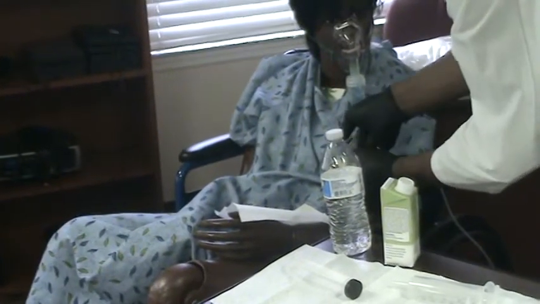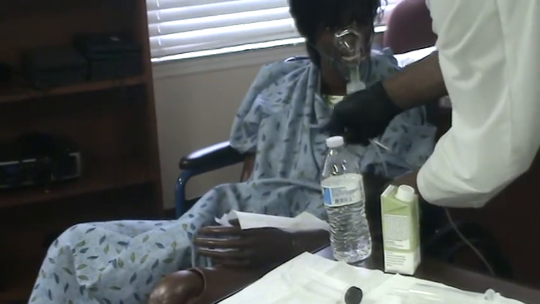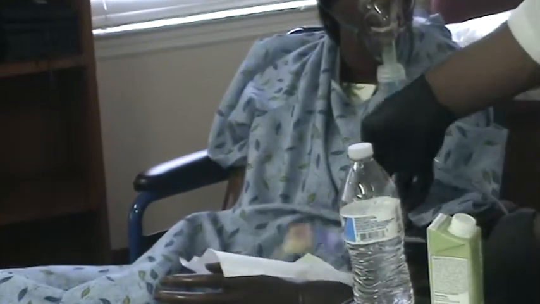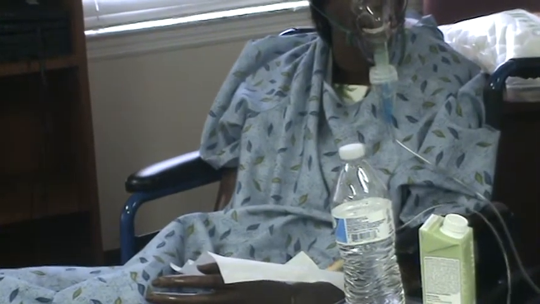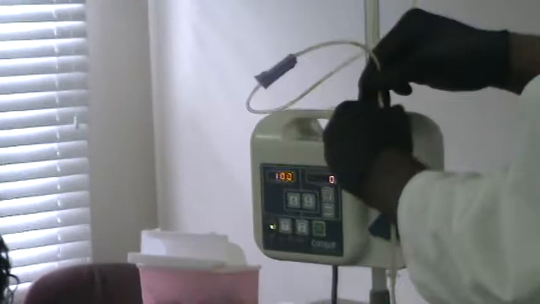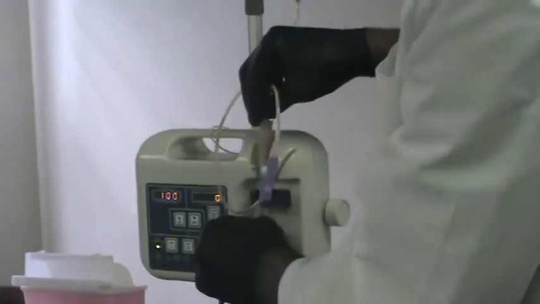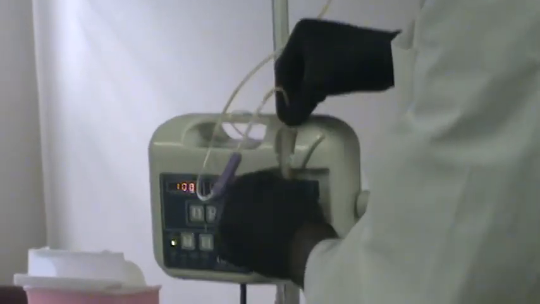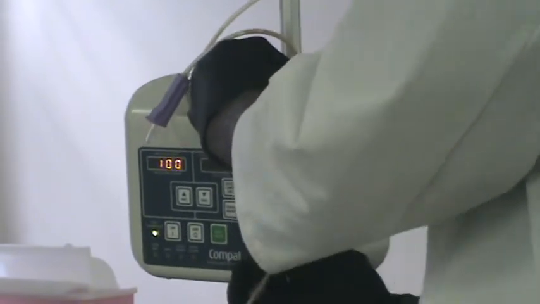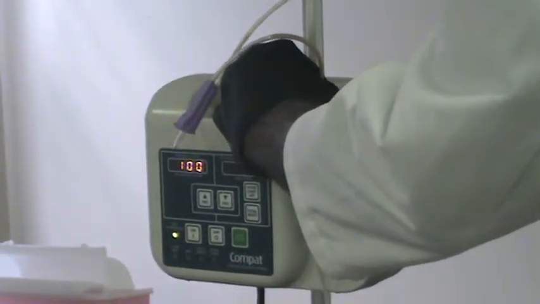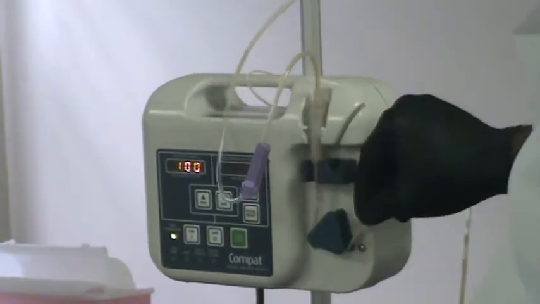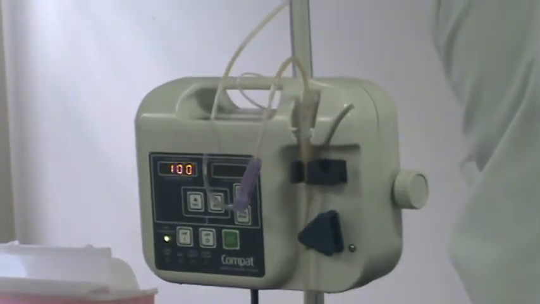So connect it, bend, always bend, open, and insert. Then here, you will put this in the chamber here. Okay. Pull this around, just like that, pull it around this way.